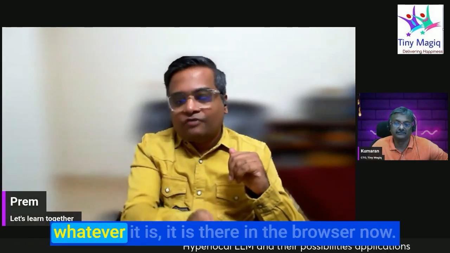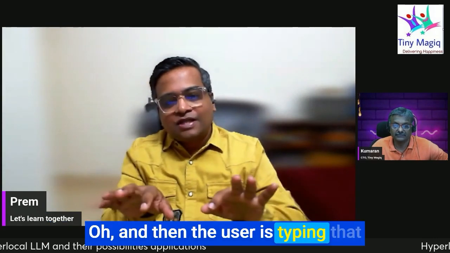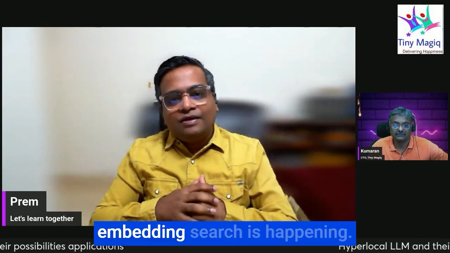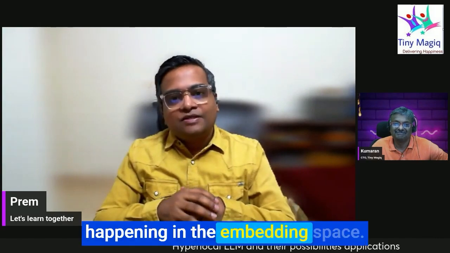Gemini or Phi or whatever is there in the browser now, and then as the user is typing, that embedding search is happening. The similarity is happening in the embedding space.